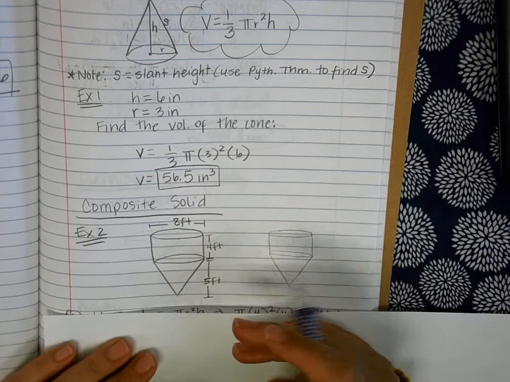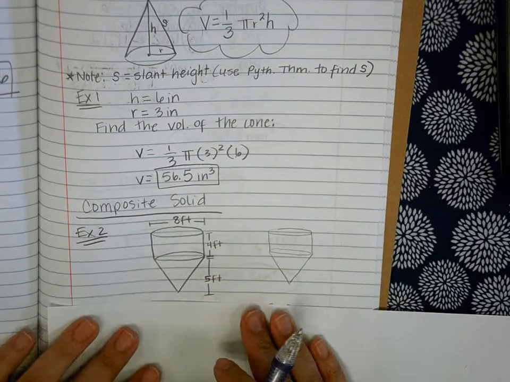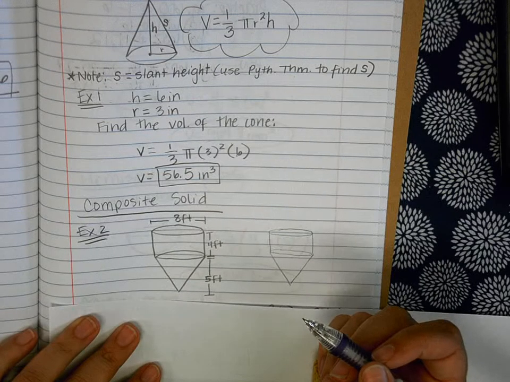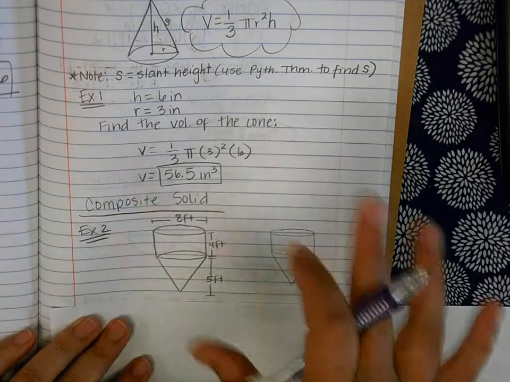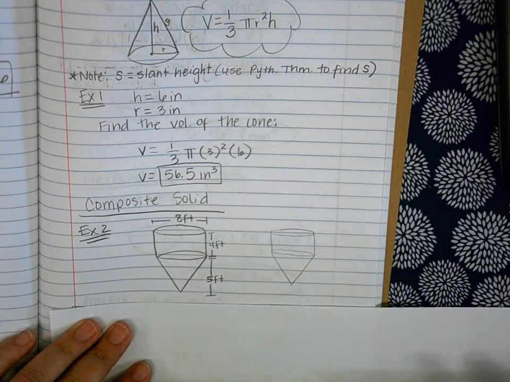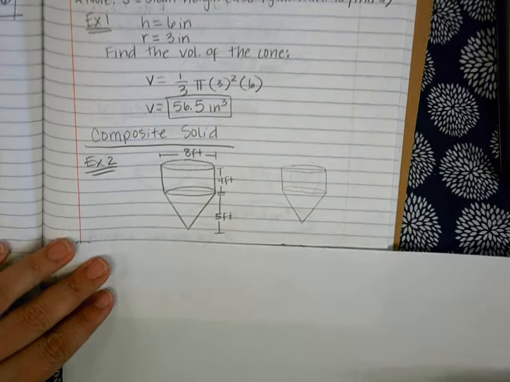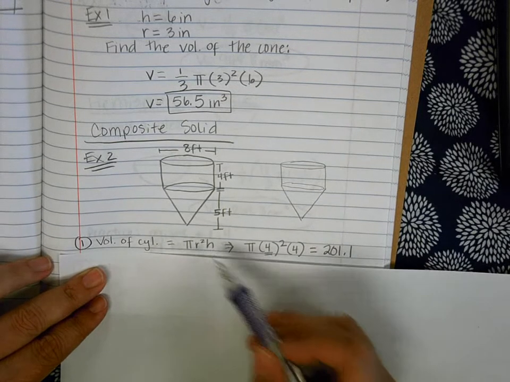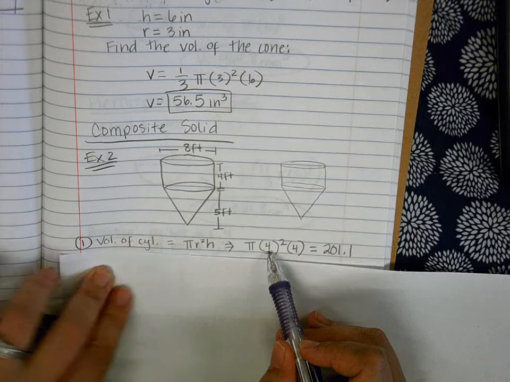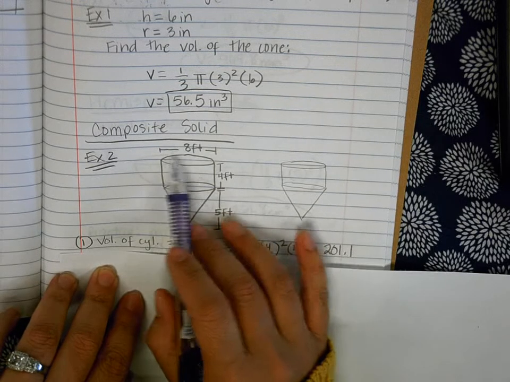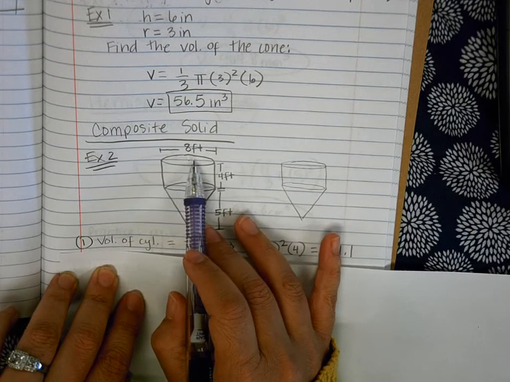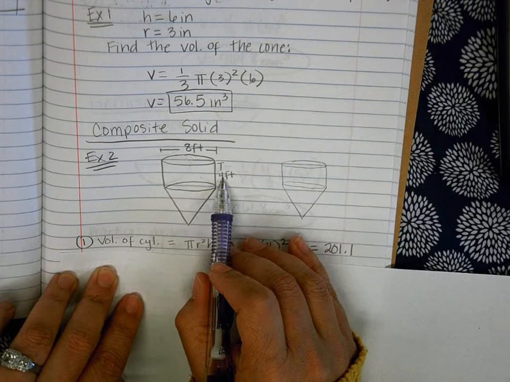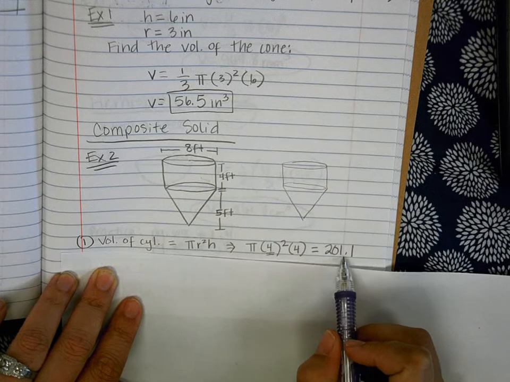Okay, so what we have to do is find the volume of the cylinder, add that to the volume of the cone. Okay, pretty straightforward. So volume of a cylinder, we already learned it's pi r squared h. So that's step 1. So pi r squared h, so that's pi, and r is 4, right? Because the whole thing is 8. So half is 4. Okay? Times 4, which is the height of the cylinder, and that works out to 201.1.